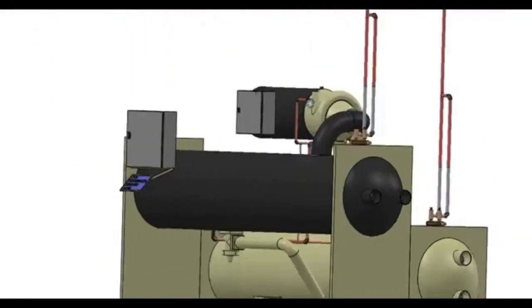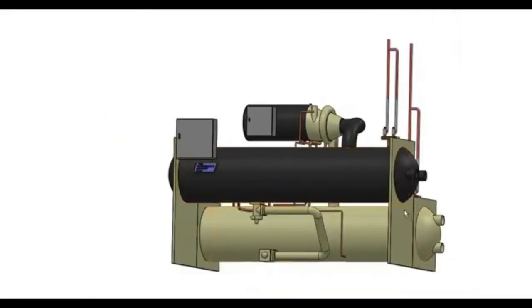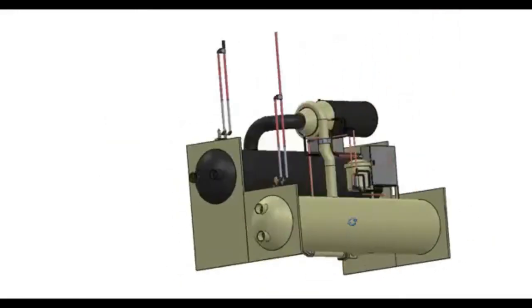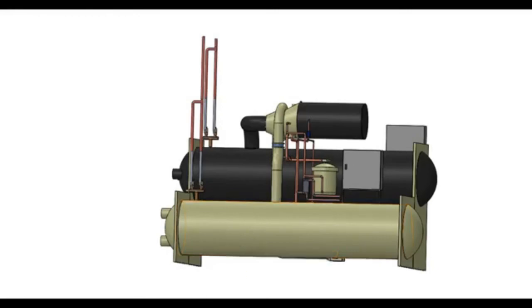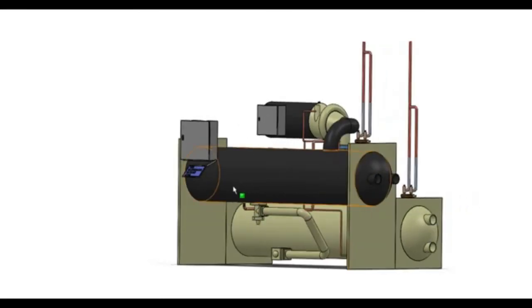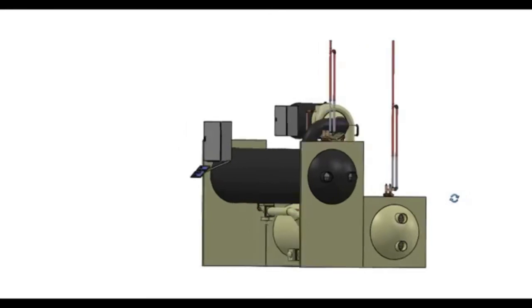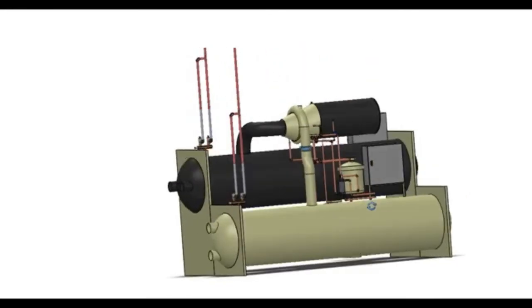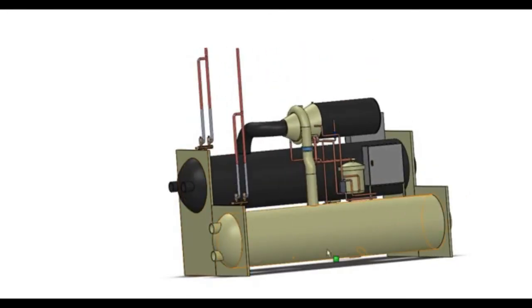Let's just spin it around so you can get another view of it. So that's the condenser, the expansion valve where the refrigerant passes through this and into the evaporator, and that then leaves there and then passes back into the compressor. Remember, the condenser water enters and leaves in the condenser, and the chilled water enters and leaves through the evaporator there.